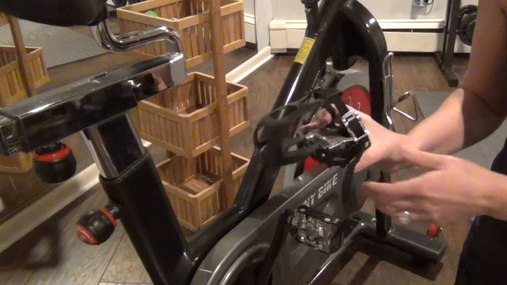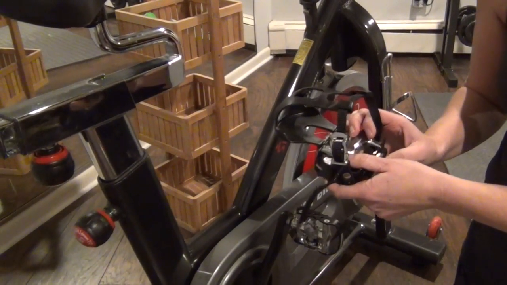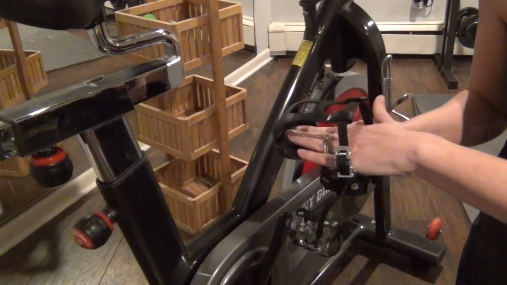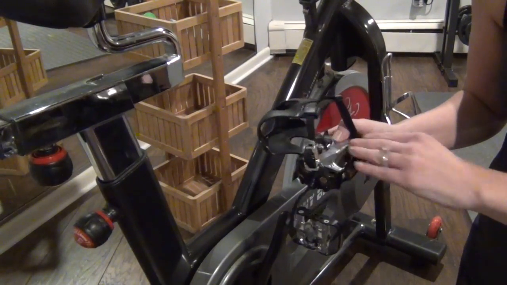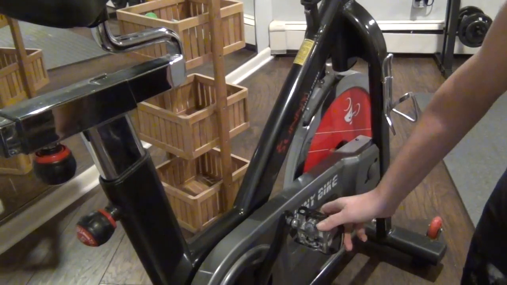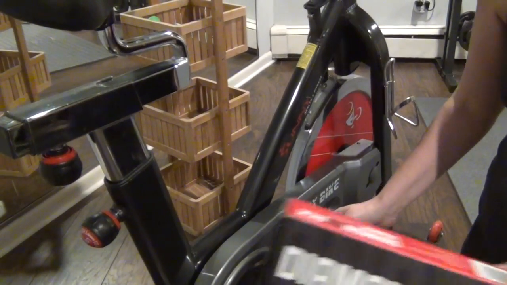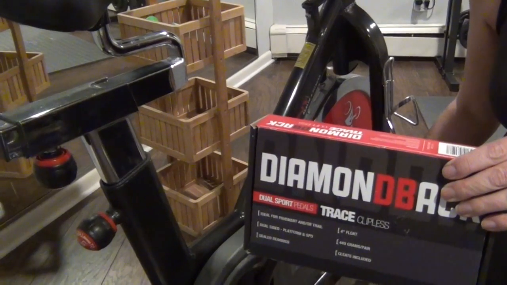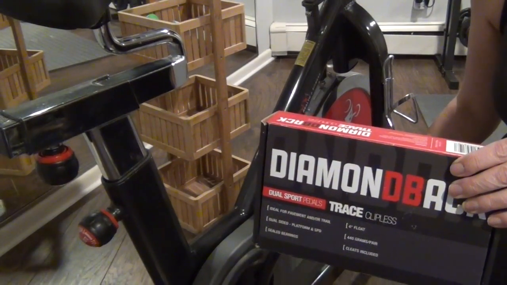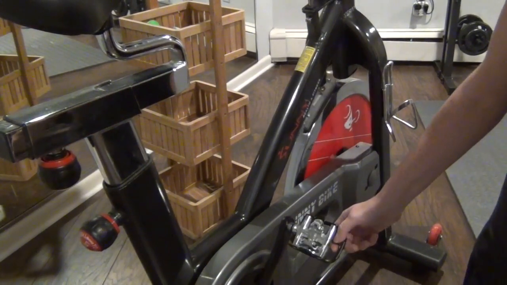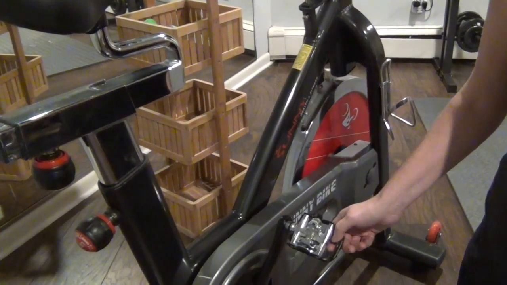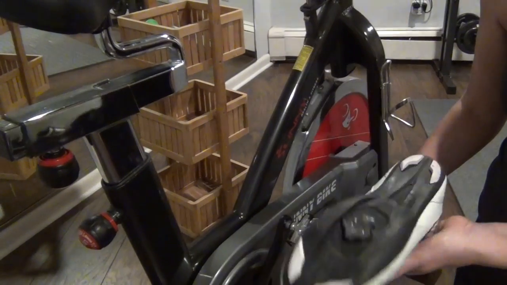So these are the pedals. I've saved them that originally came with the bike. Use regular shoes. You put your feet inside and you don't clip in. So I switched out for these Diamondback; they're called clipless pedals, but you actually clip in. They came with the cleats, and once I purchased those, I got some Shimano shoes, which you could see.